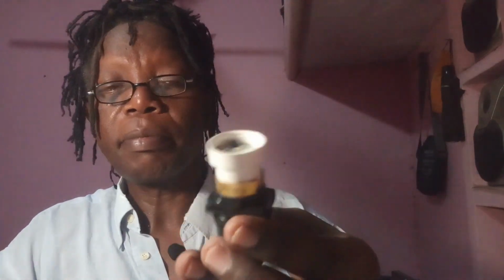And maybe this is a holder. I don't want to remove it because putting it back will be a problem. In the second video I'll do about this, I'll remove everything. So you have to stay tuned to see what happens. I'm going to show you a bit, just a bit.